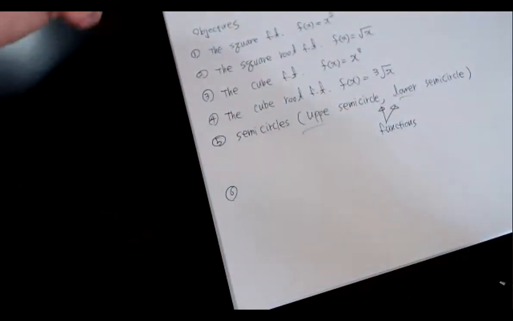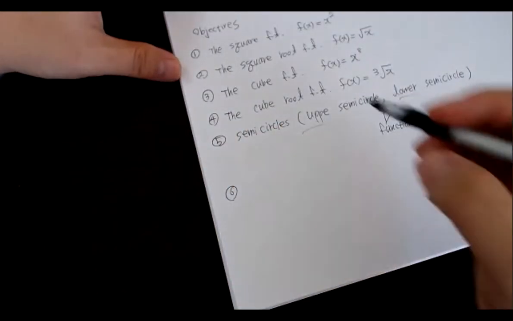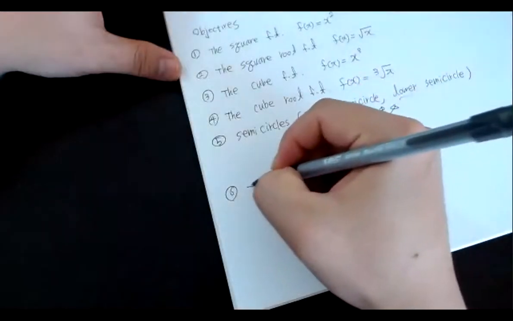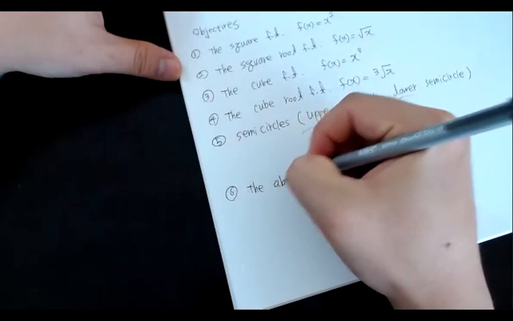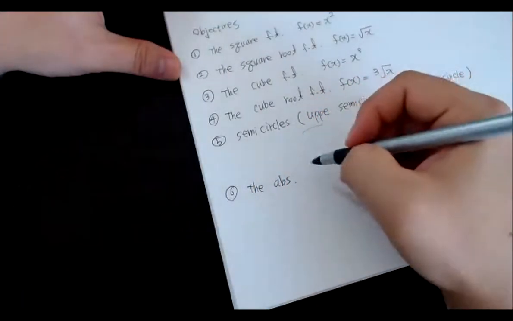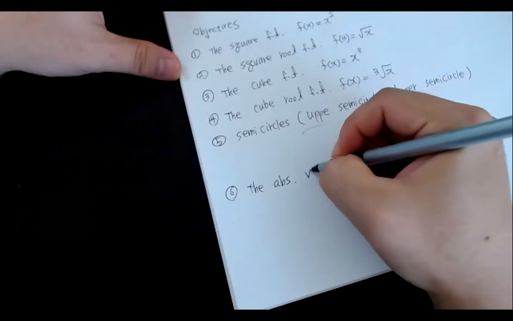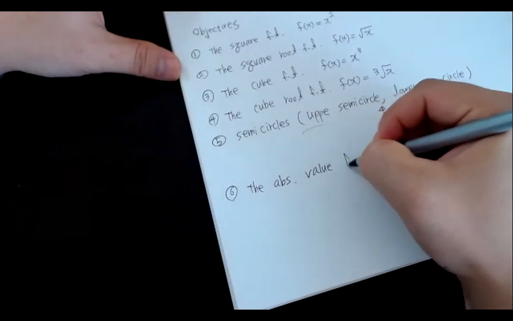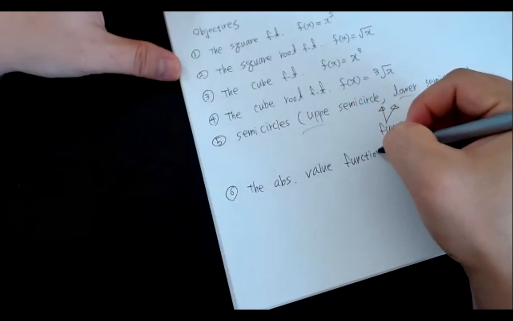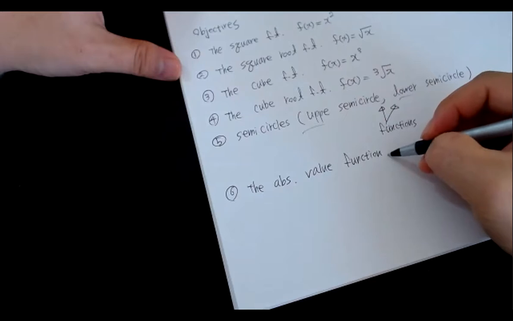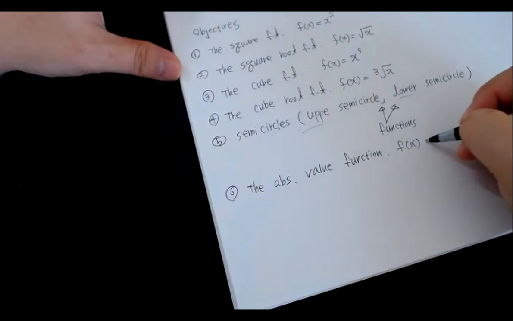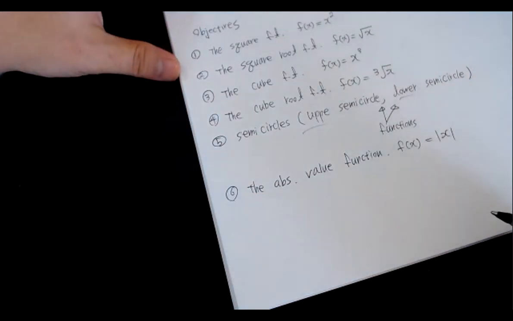Then 6, the absolute value function. ABS means absolute value. The function is f of x is equal to the absolute value of x.